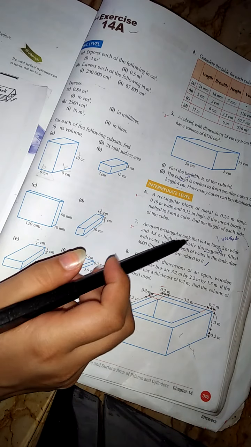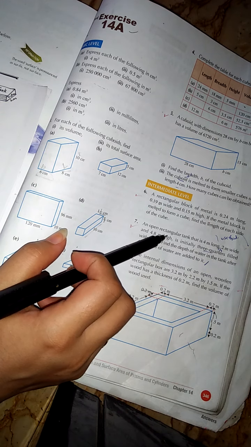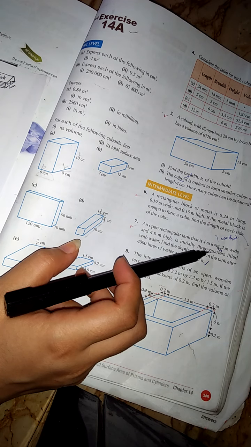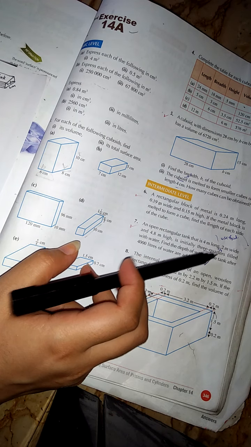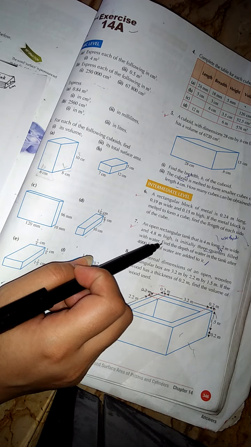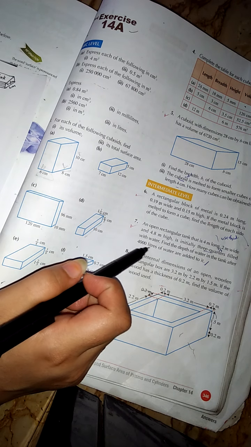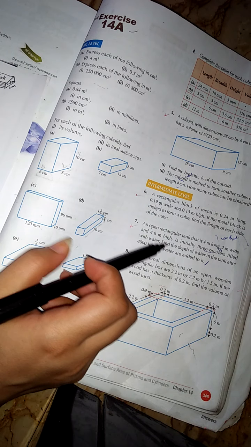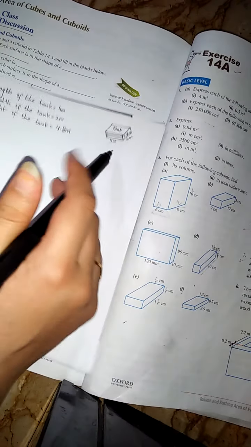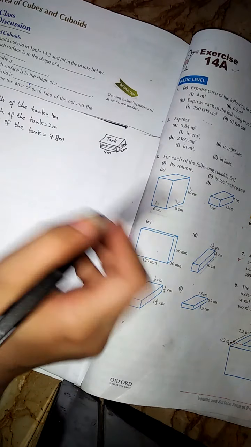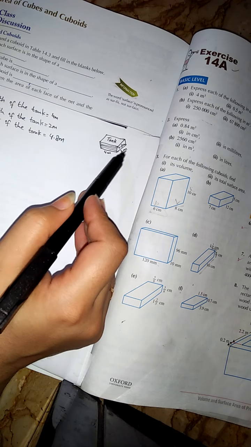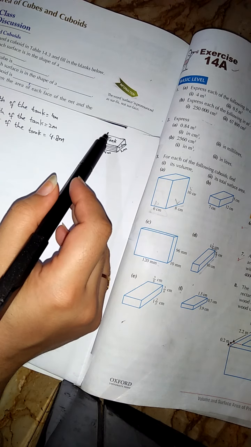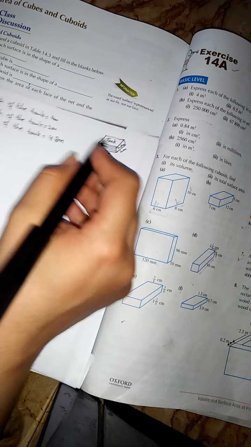They have given us the dimensions of the rectangular tank, and then they are saying it is initially filled 3 by 4, and if you have to add more water, that is 4,000 liter, find the depth of the water. So I have made this tank over here. According to its dimensions, 4 meter is long, 2 meter wide and 4.8 meter high. This is a rectangular tank.